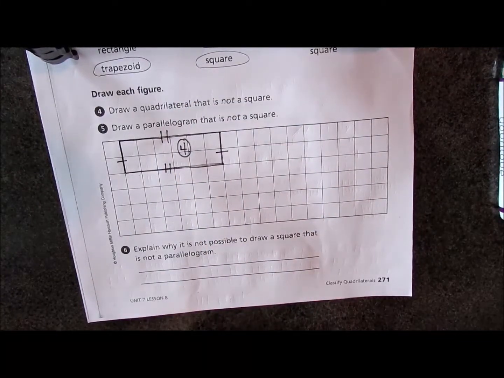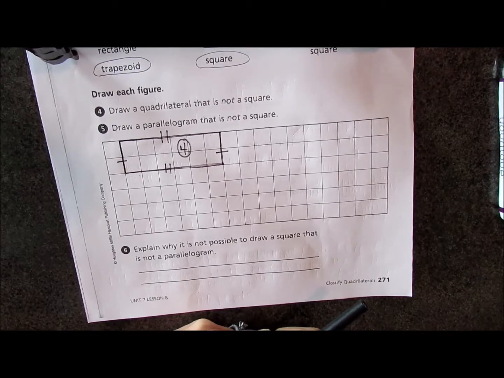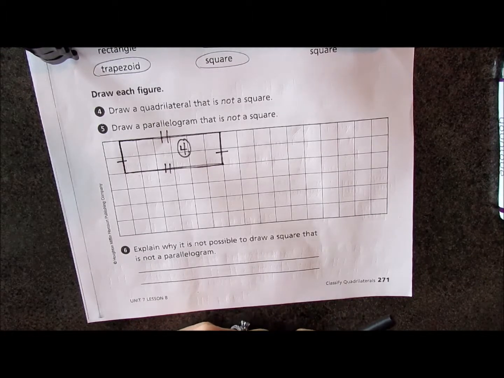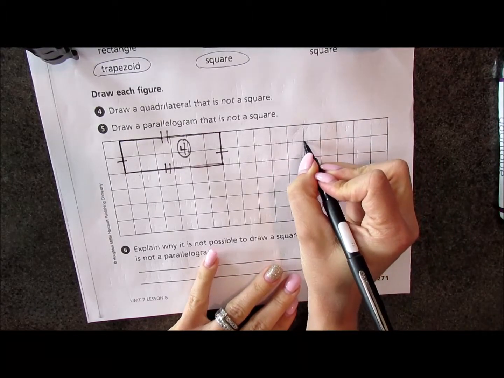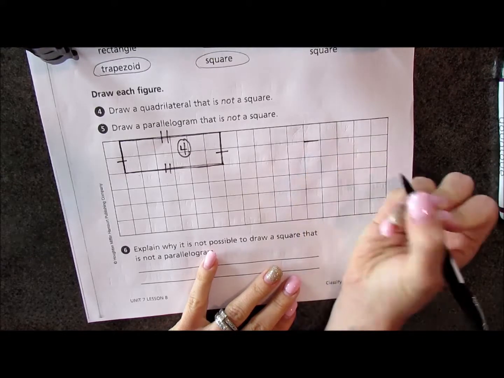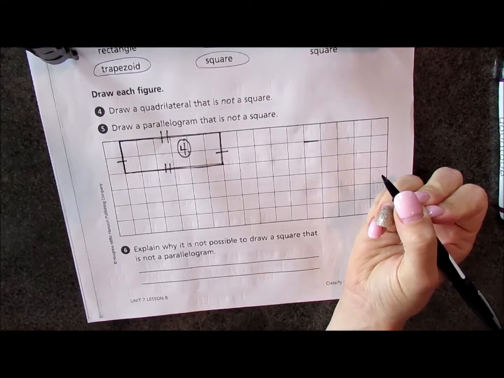Number 5 says draw a parallelogram that is not a square. So a parallelogram, opposite sides are parallel, opposite sides are equal. What I'm going to do is I am going to draw a shape that looks like a rhombus, but it's not a rhombus.